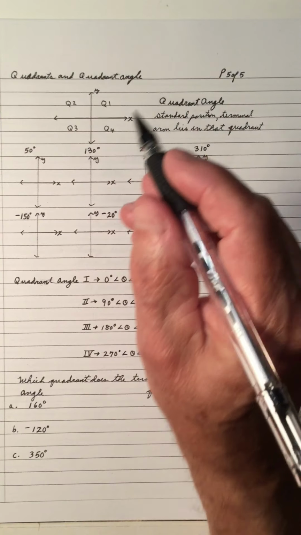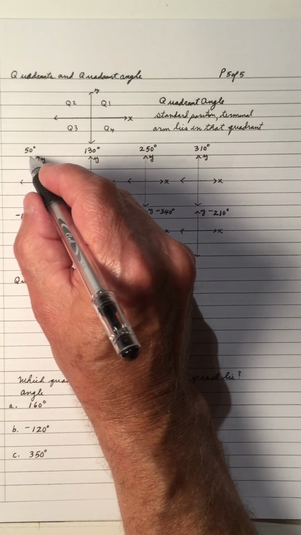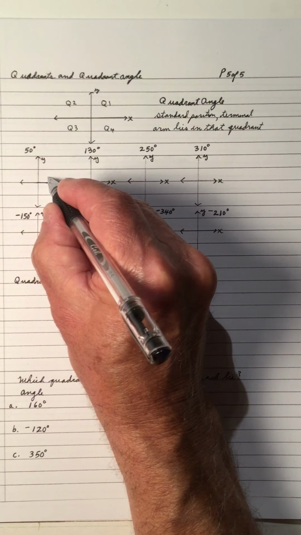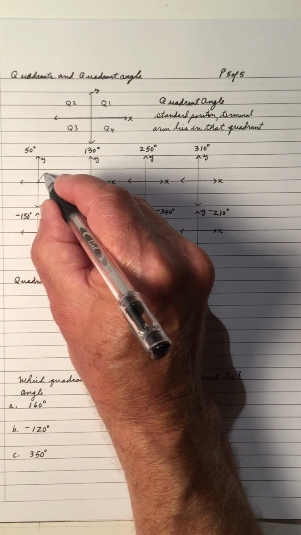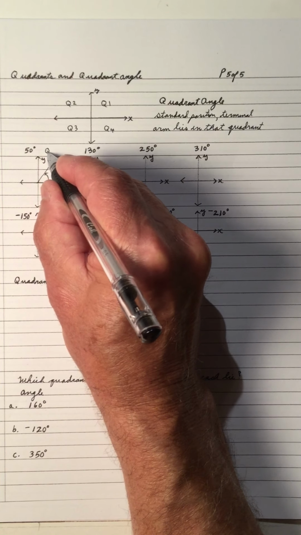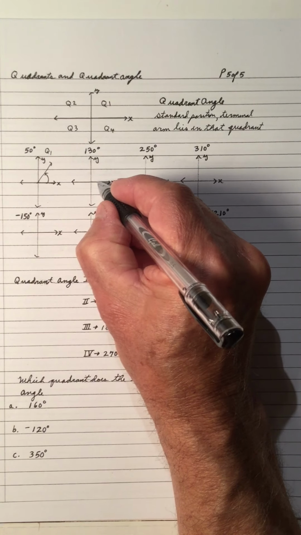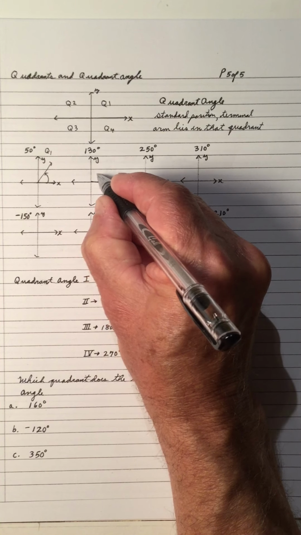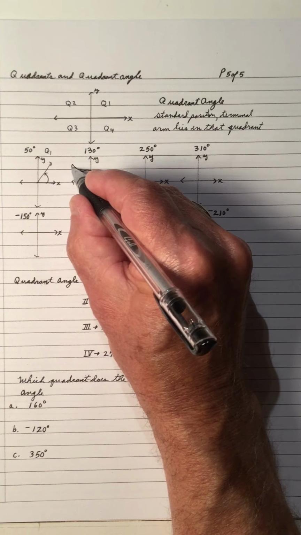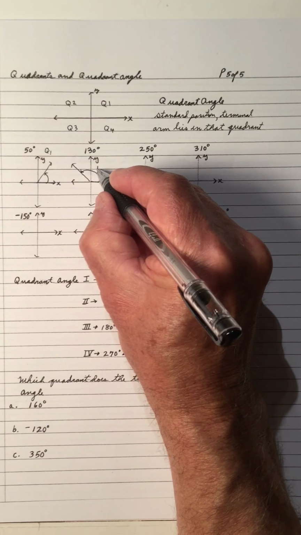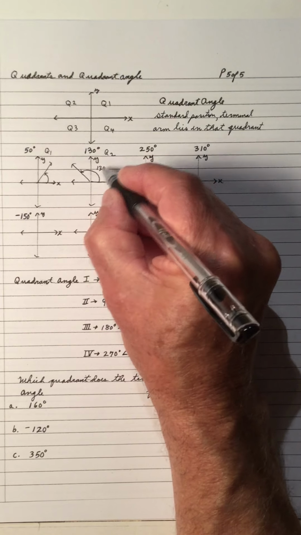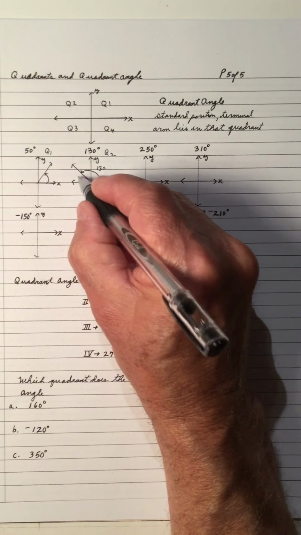So let's draw some. A 50 degree rotation. Initial arm, 50 degree rotation is here. There it is. So that's 50 degrees, a quadrant 1 angle. 130, start from the initial arm, 90 and some more. There it is. 130 is a quadrant 2 angle because the terminal arm ended up in quadrant 2.